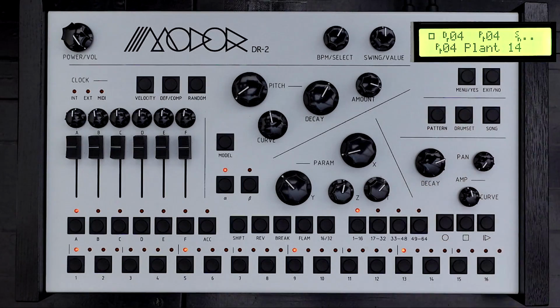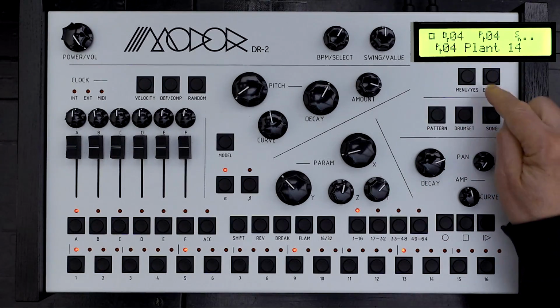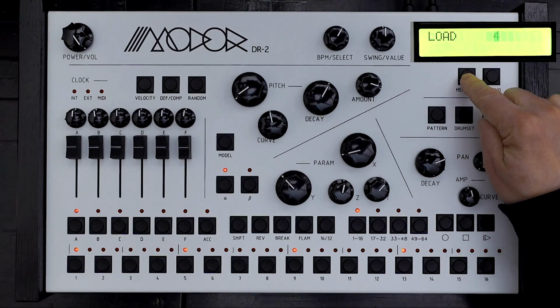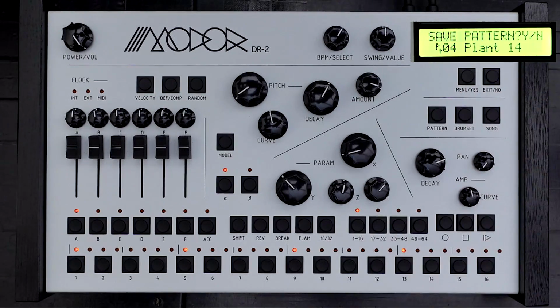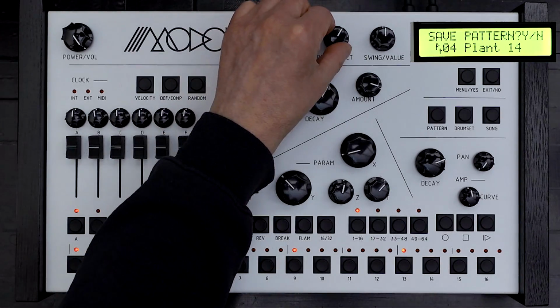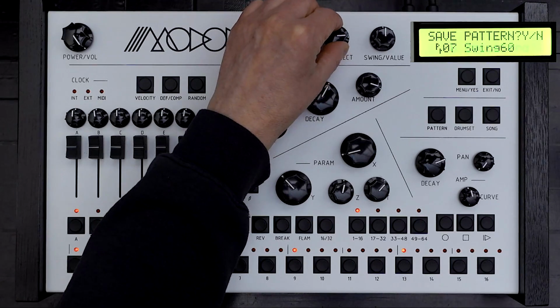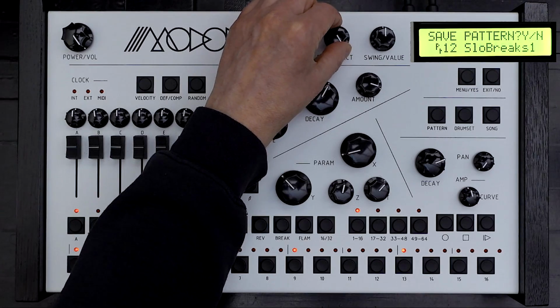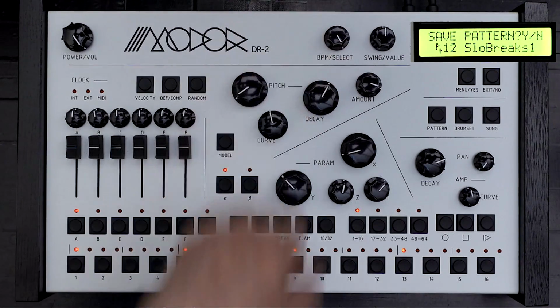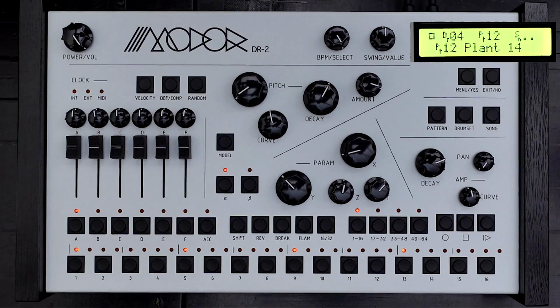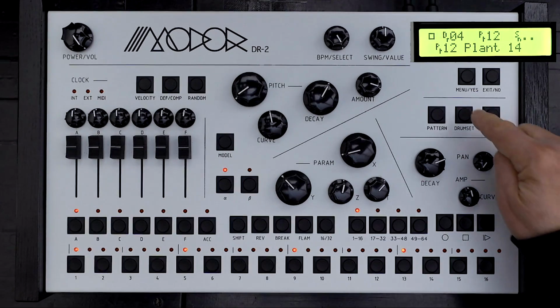So hit the pattern button. This is where we've actually got to use the menu. Press the menu button once, load, no, twice. We're on save. Save pattern. Yes, we will, but where? Let's select a spot. Let's save it in number 12. There we are. What about the drum kit?